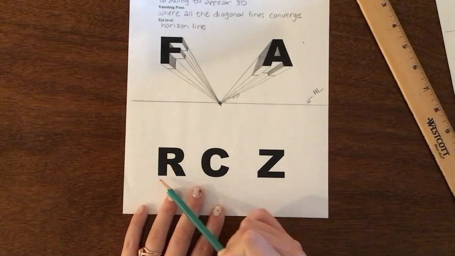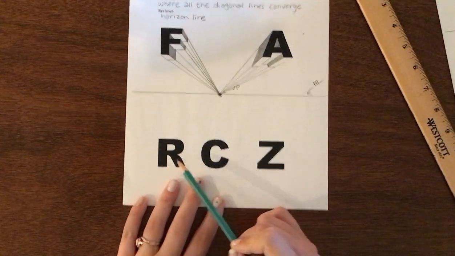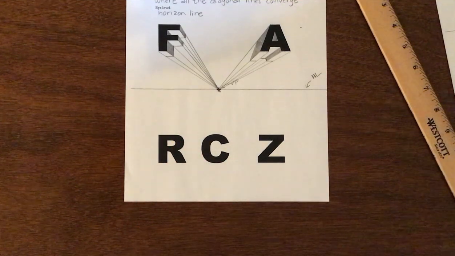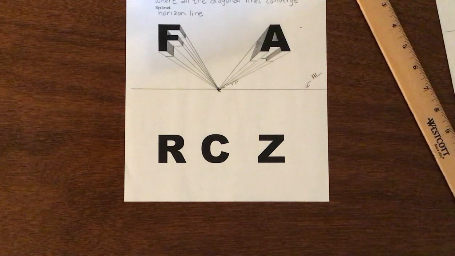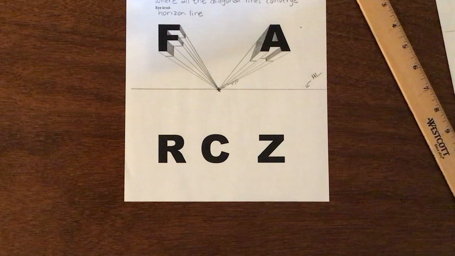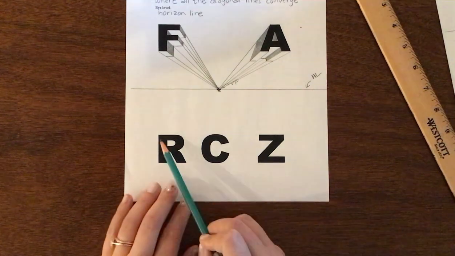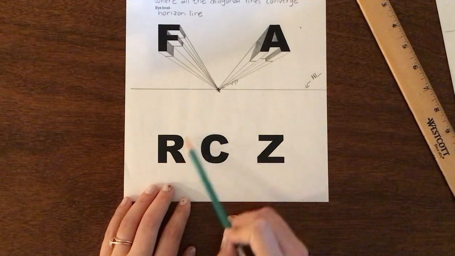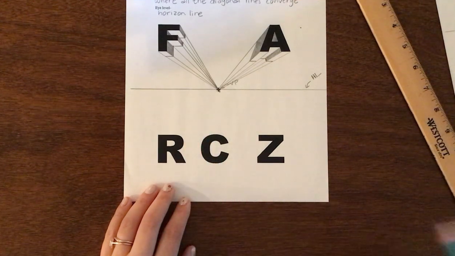So this is going to be a little bit more tricky because there's a curve, and even the curve has edges. So it doesn't necessarily have right angle edges, but we want to pretend that if this was all block lettering, would we need to draw a line? And absolutely we would.